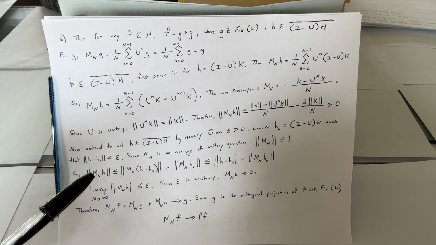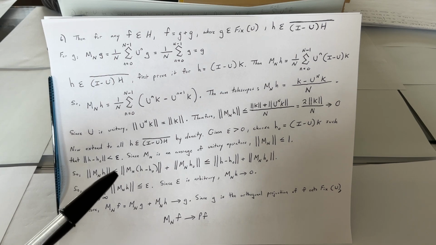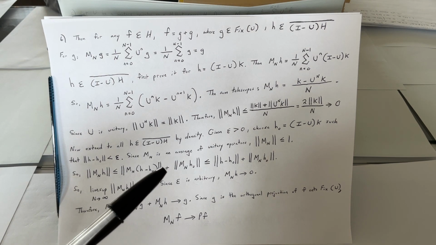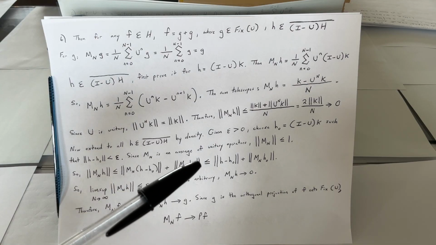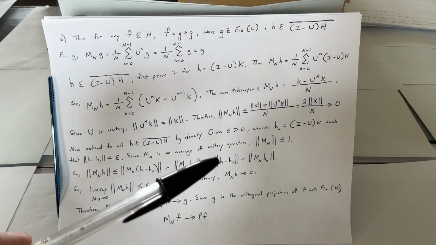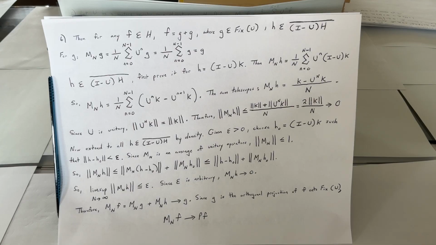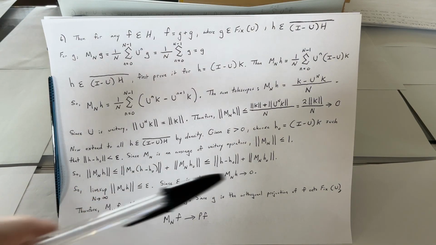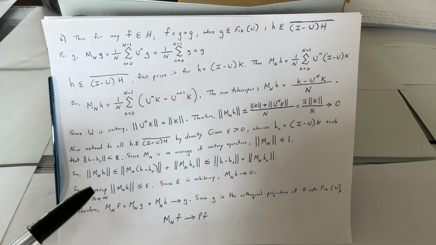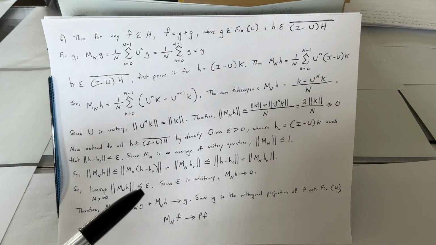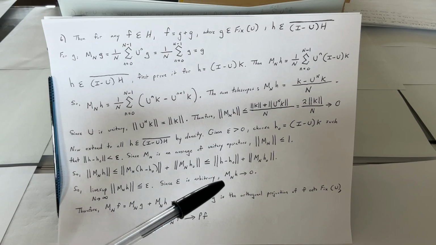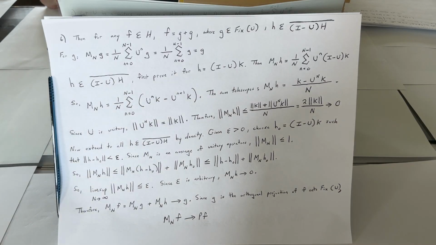So the norm of M sub n h is less than or equal to the norm of M sub n times h minus h naught, plus the norm of M sub n h naught, which is less than or equal to the norm of h minus h naught plus the norm of M sub n h naught. So we get the following is less than or equal to epsilon, and since epsilon is arbitrary, M sub n h converges to 0.